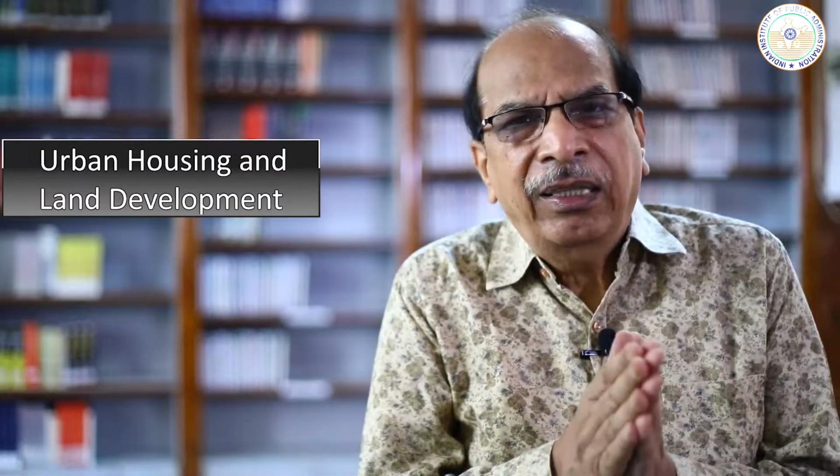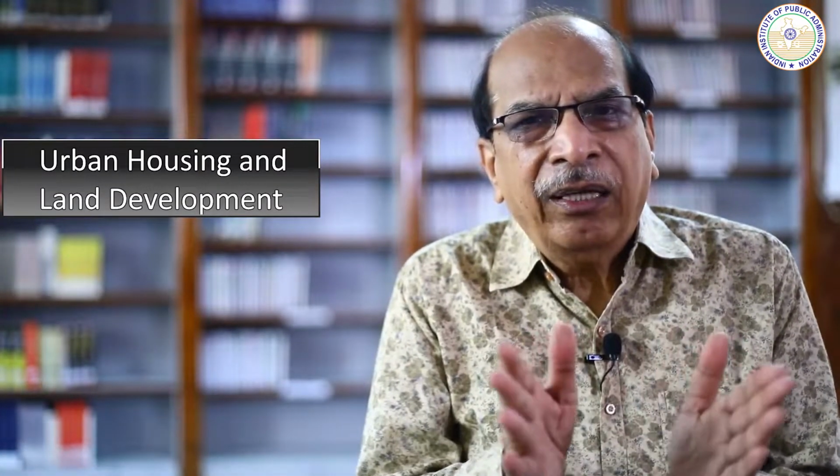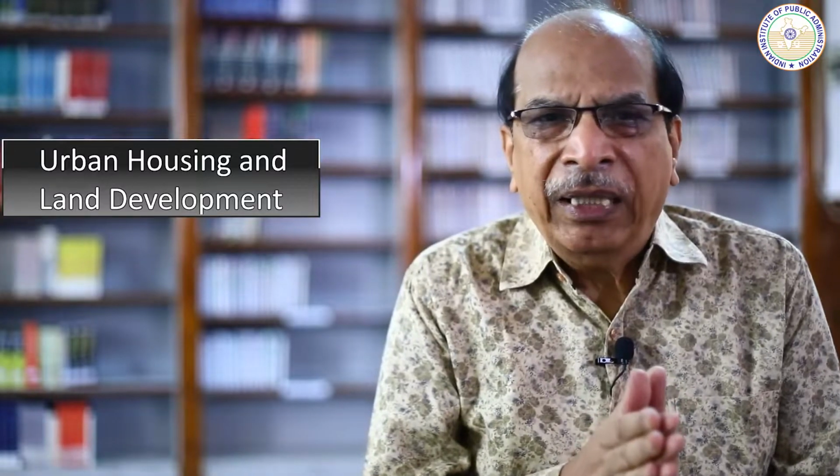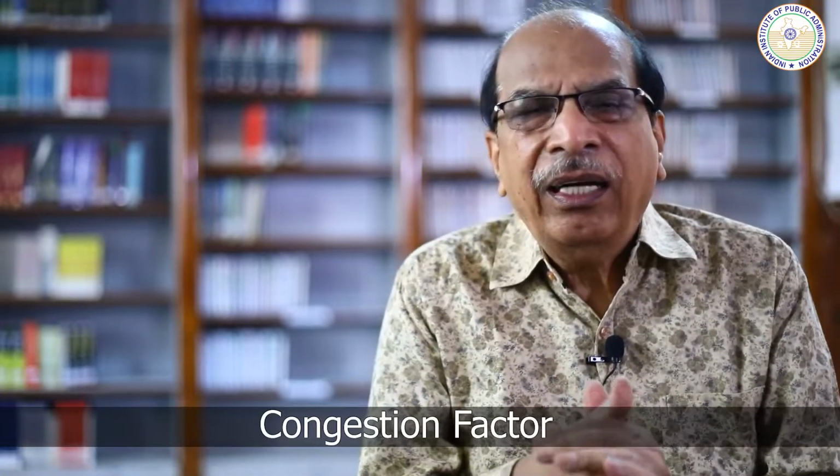Session 6 of Urban Governance deals with urban housing and land development. Housing backlog mainly deals with low income housing, which covers 98% of backlog. Overwhelming gap is towards congestion factor and dilapidated structures. Congestion means when more than one married couple live under one roof.